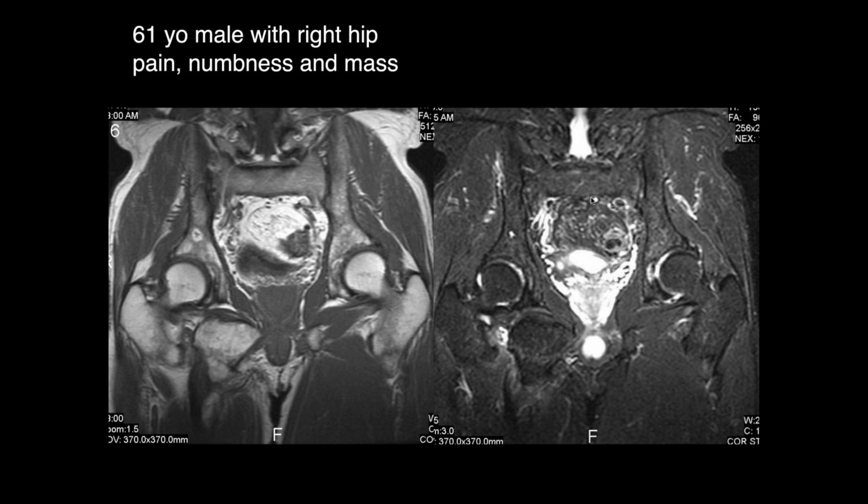Okay, I forgot who's next. I think it's me. Okay. 61-year-old male with right hip pain, numbness, and mass. So assume the mass they're talking about. That looks like. Let me say something, Mike.